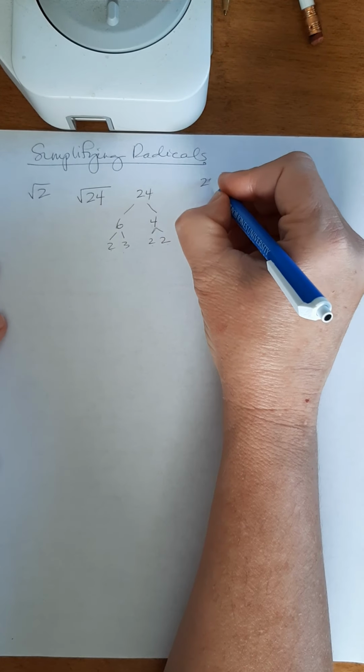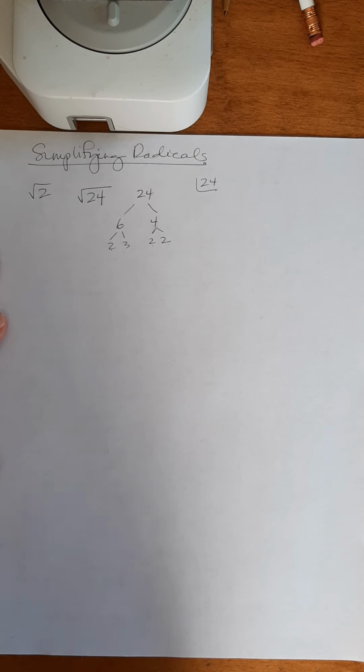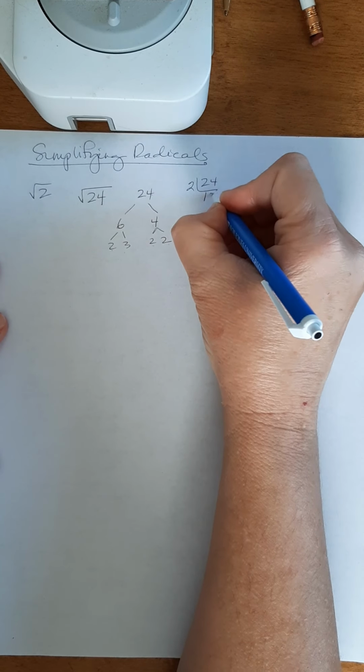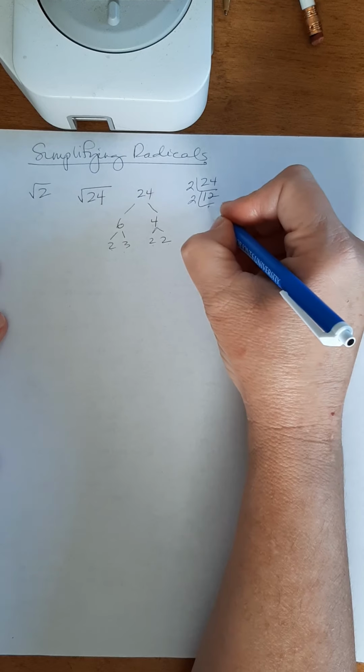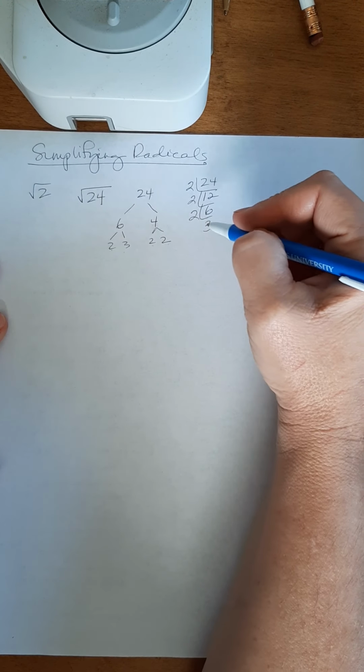Well, the way that I like to do it is ladders. Now, the only thing with ladders is you have to pull out prime numbers. 2, 3, 5 are the most common ones to get you going. Sometimes 7's a factor, but most of the time, 2, 3, 5. So if you did 2, in no particular order, 12, 2, 6, 2, 3. And you didn't have to do all the 2s.